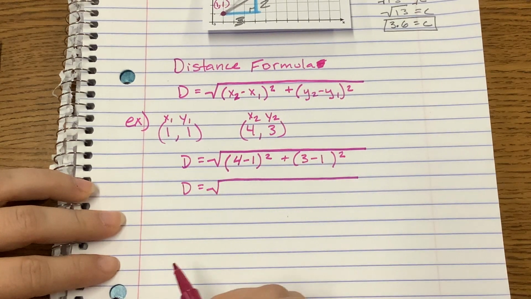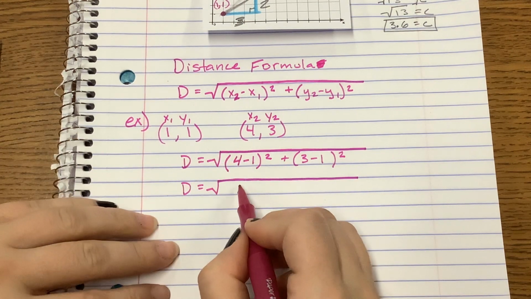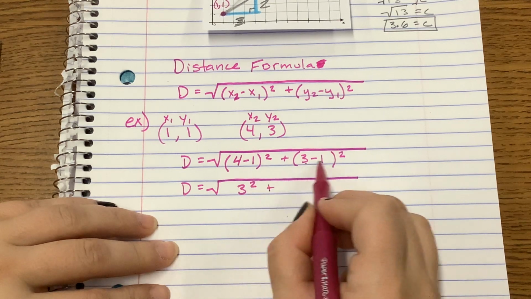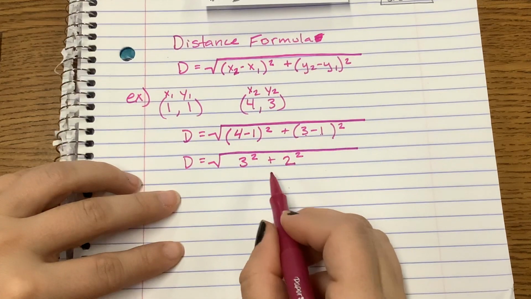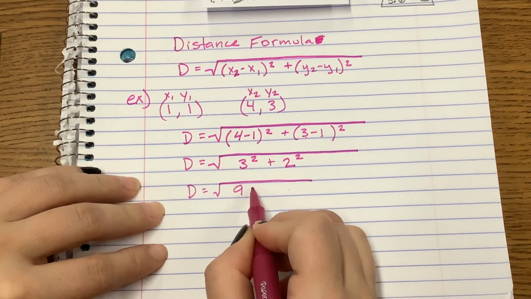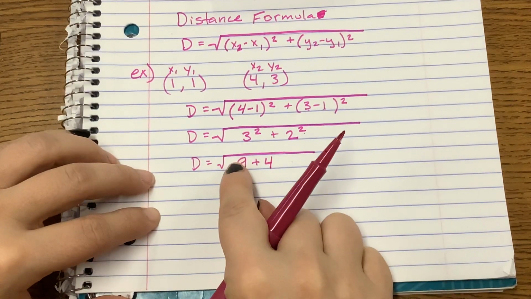We're not going to do anything with that yet because we have to take care of parentheses first. So what's 4 minus 1? 3. Put the 2 on it. What's 3 minus 1? 2. Don't forget your square. What is 3 squared? See, we have 9 plus, and 2 squared is 4.